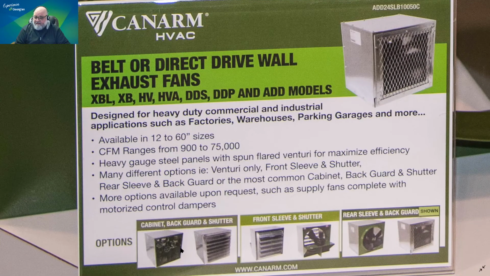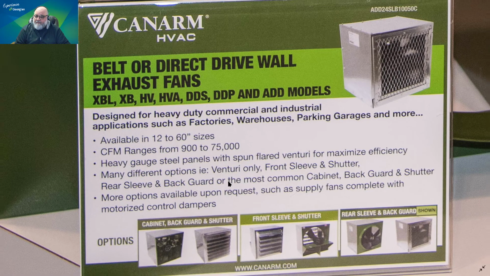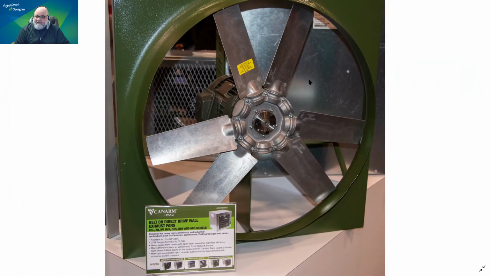And here are different applications for it. So what I'm saying is that the amount of work these fans do is due to the weight of the air that they are moving and the resistance that the airflow is experiencing.